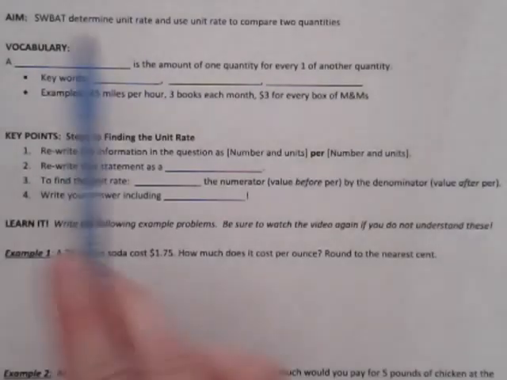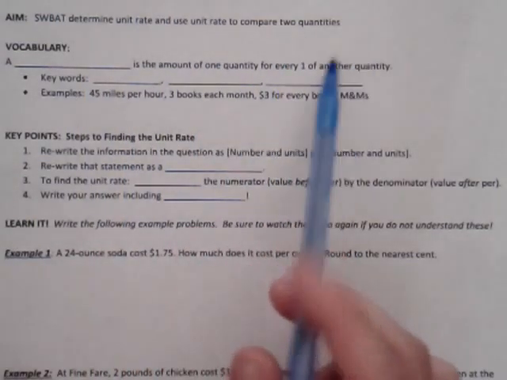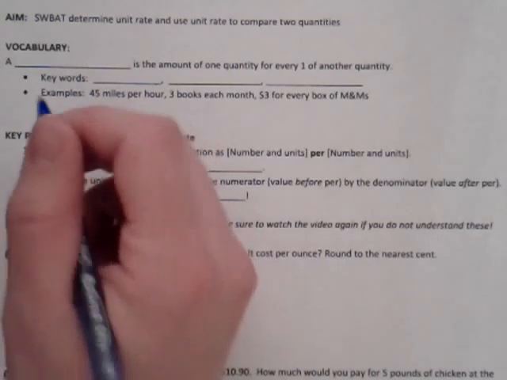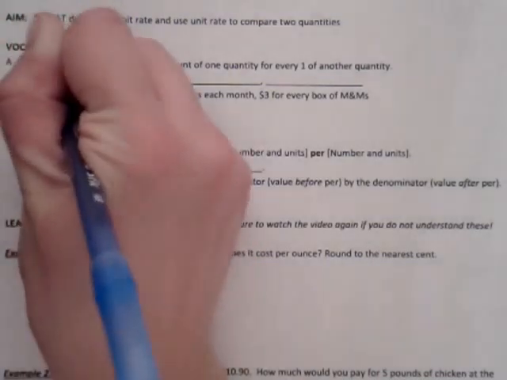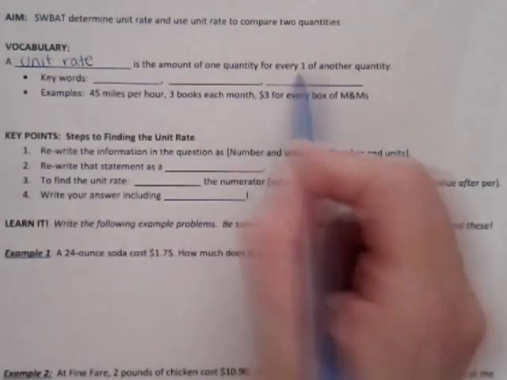Today's aim is that students will be able to determine unit rate and use unit rate to compare two quantities. So let's fill in some vocabulary. First, the unit rate is the amount of one quantity for every one of another quantity.